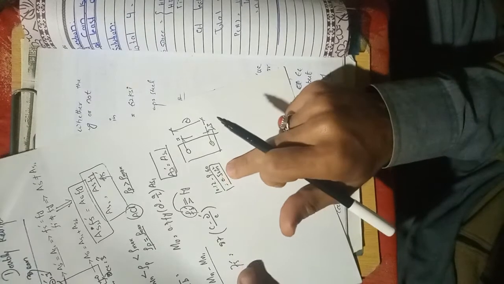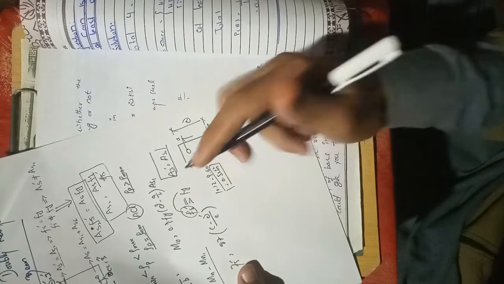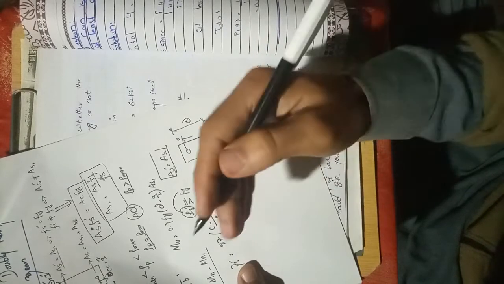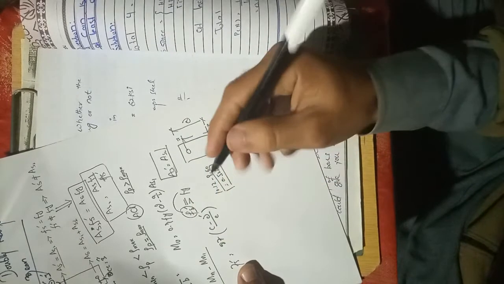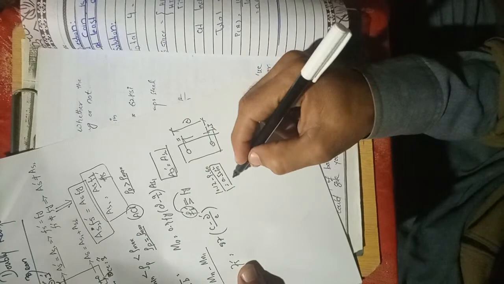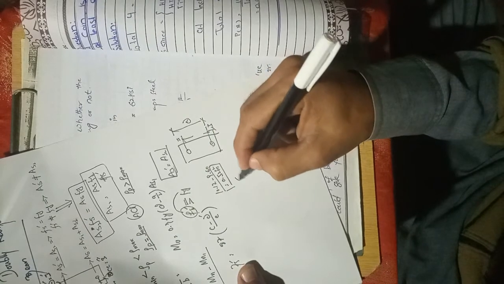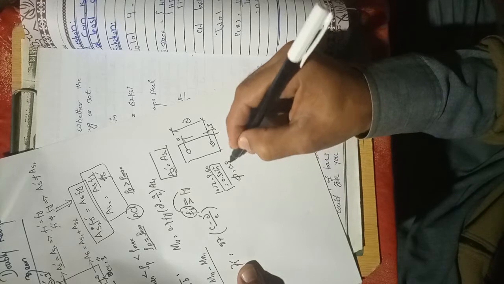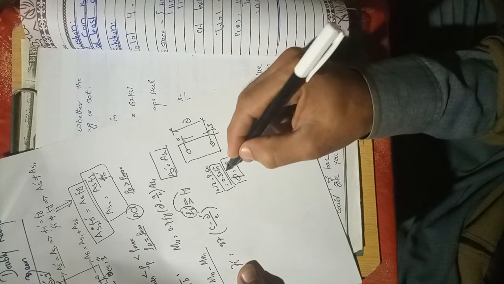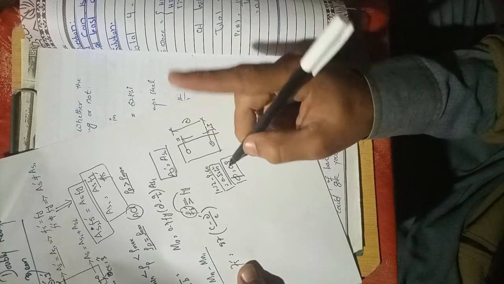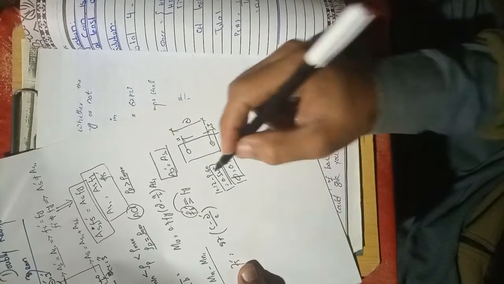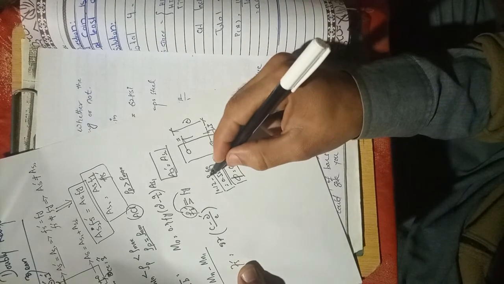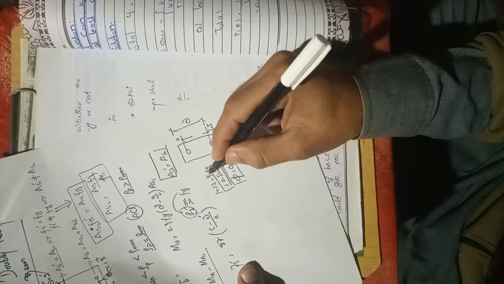If you are increasing the practical or actual steel reinforcement over the theoretical one, it will affect the phi value. We are using 0.9, but this 0.9 will be accurate only when you are not increasing this value from the theoretical value.